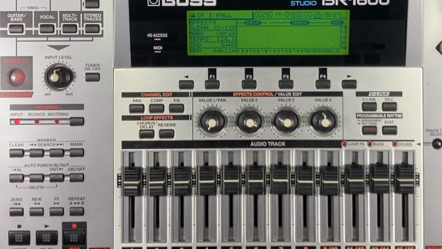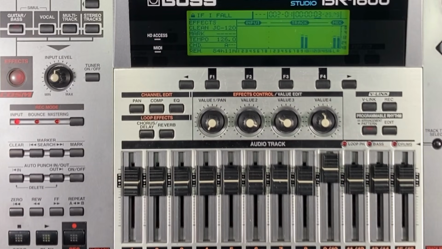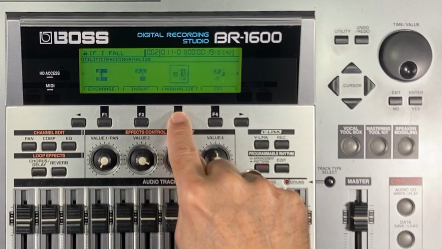Let's assume that we want our guitar intro to be a little louder. We can see that even if we push the fader all the way up, it doesn't reach -4 dB. Let's use Normalize to fix that. Go to Utility, Track and Normalize.